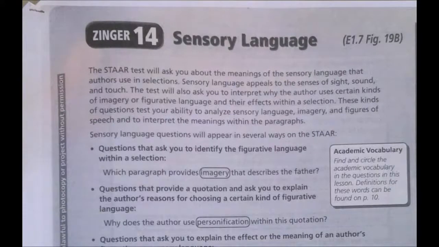You are now watching the video for 7F19B, which is sensory language. So first, we're going to read this paragraph and identify the important things that we need to know before we go into the multiple choice. And then we'll engage with the multiple choice practice.